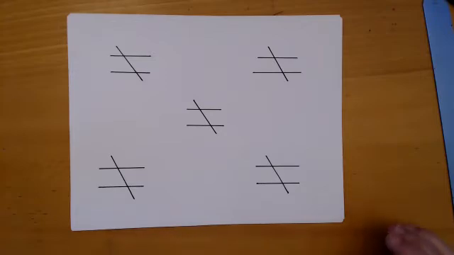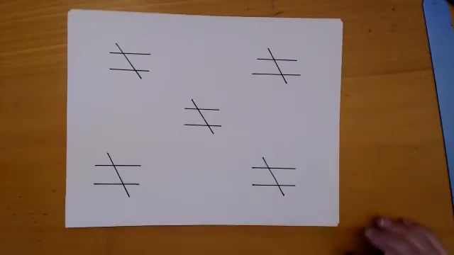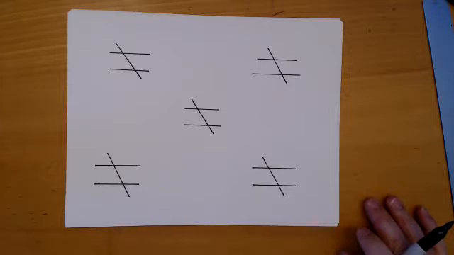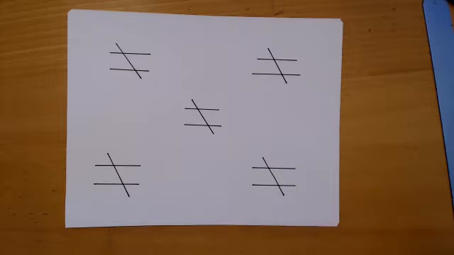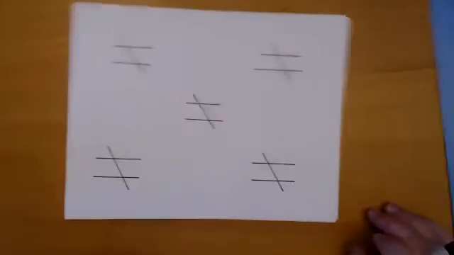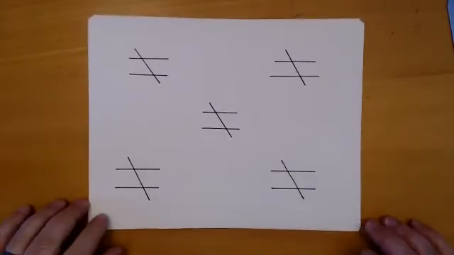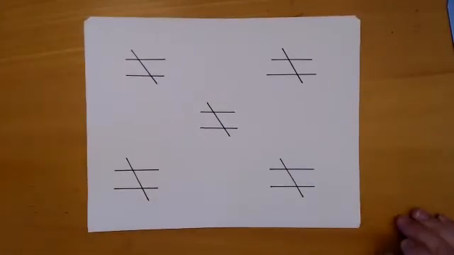Okay, everybody start by copying that diagram down. Okay, when you've got it copied down, go ahead and give me a thumbs up.